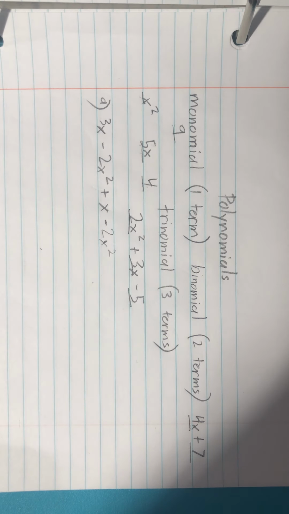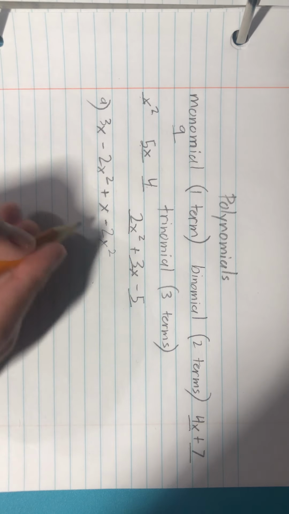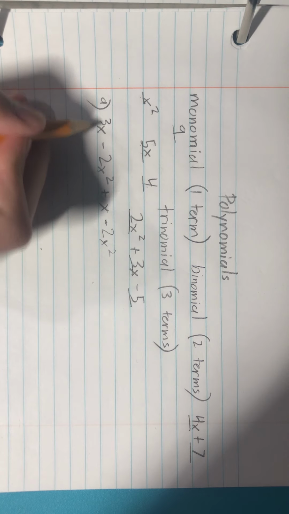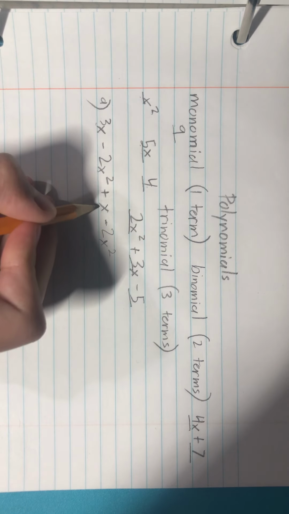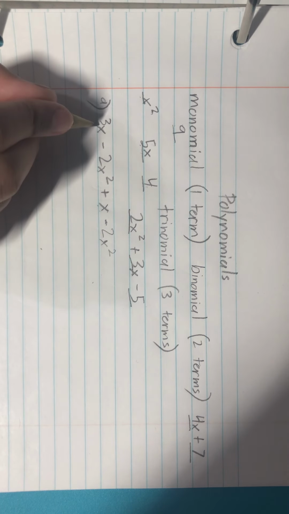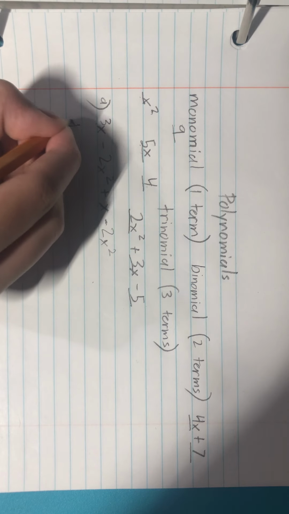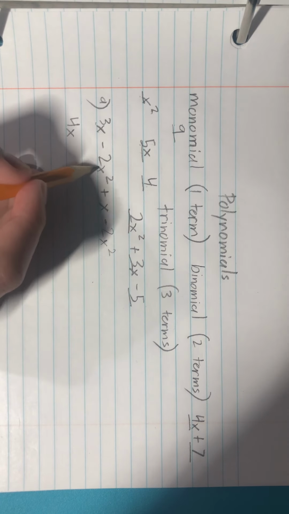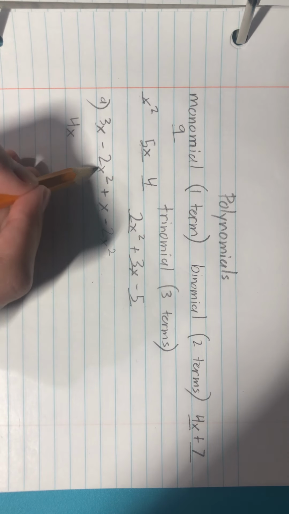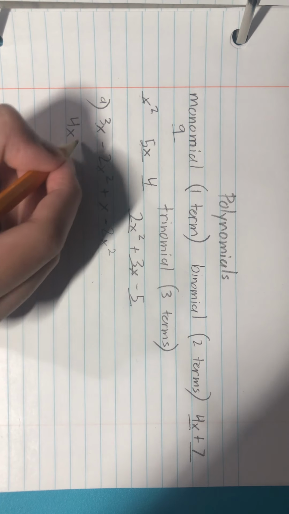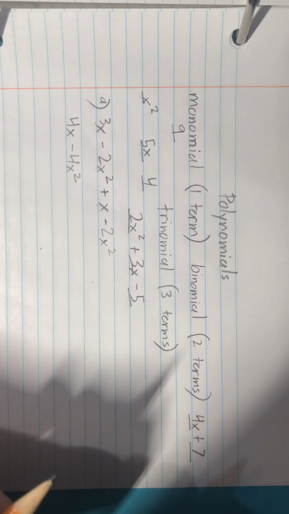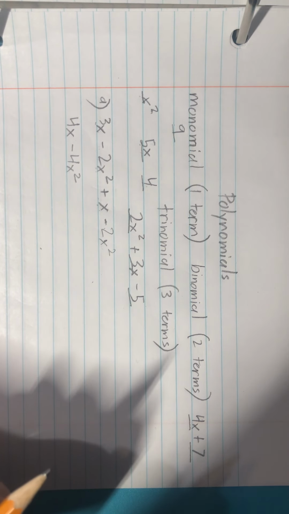So how we would be able to simplify this is by combining the like terms. So for example, there's 3x. This would combine with this letter x right here because they're both the same. And therefore, it would be 3x plus x, so it would be 4x. Then what we have left is the x squared. So it would be negative 2x squared minus 2x squared. Therefore, it would be negative 4x squared.